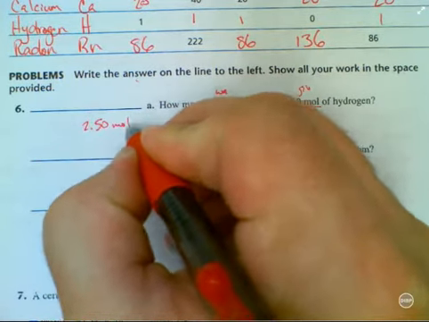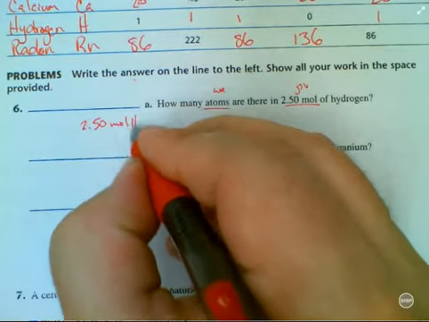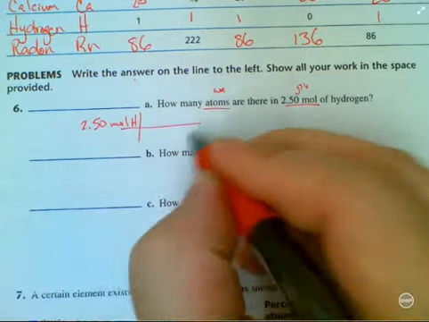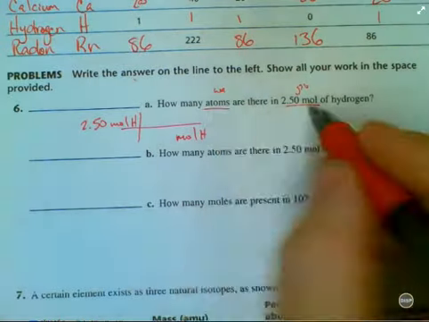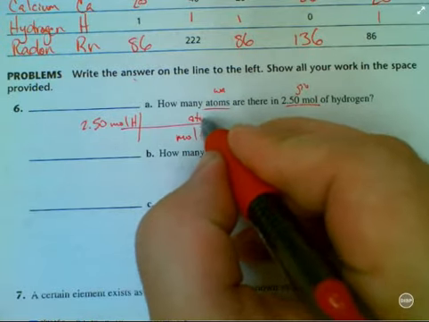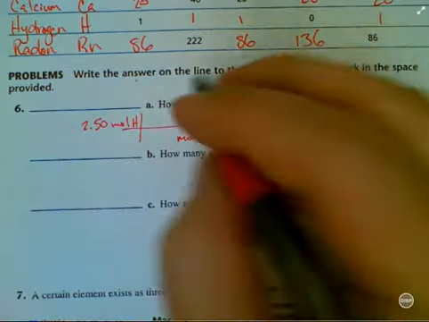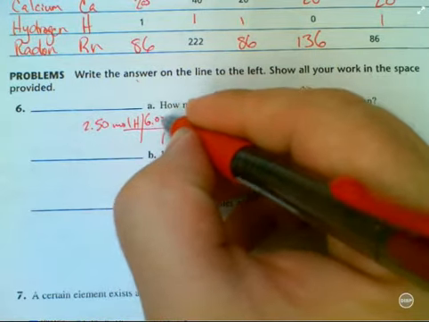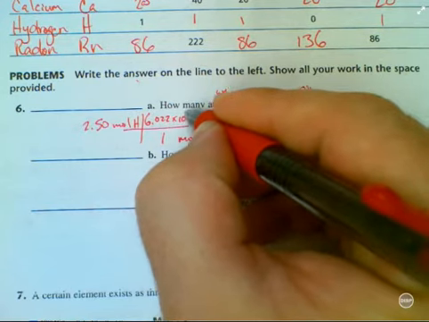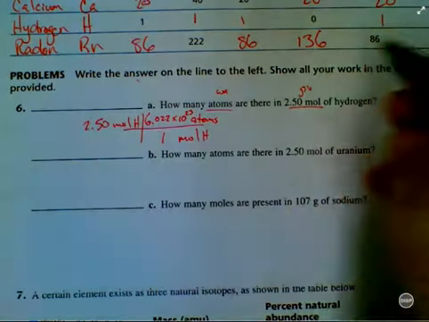2.5 moles of hydrogen. I know this has to go away immediately, so I'm going to put it on the denominator of my conversion factor. I can go directly into atoms because I have Avogadro's number, which says for every 1 mole, I have 6.022 times 10 to the 23rd atoms.